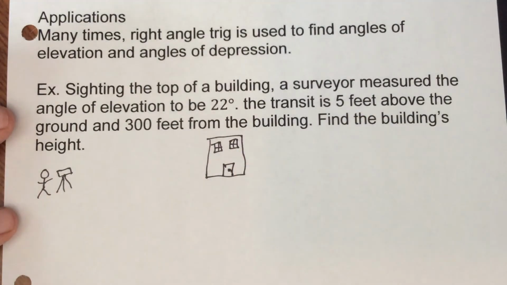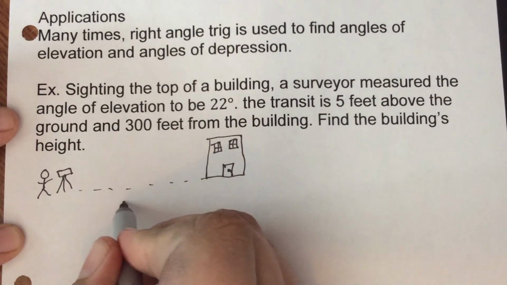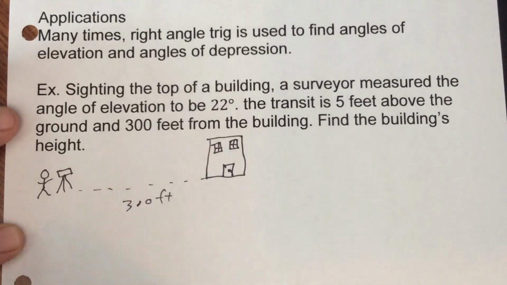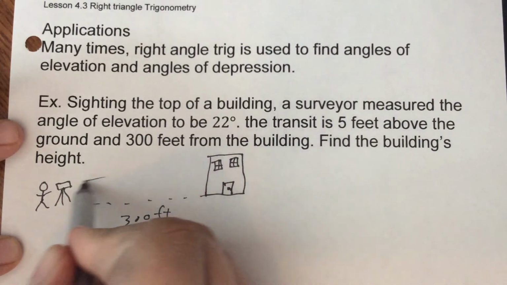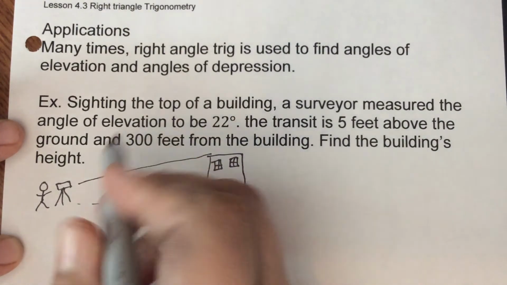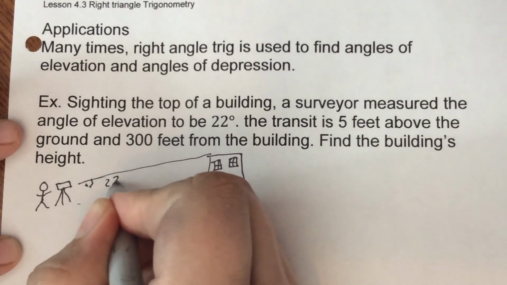Okay. He is then 300 feet from the building. And he is looking up to the top here, and he knows that this angle of elevation is going to be 22 degrees.